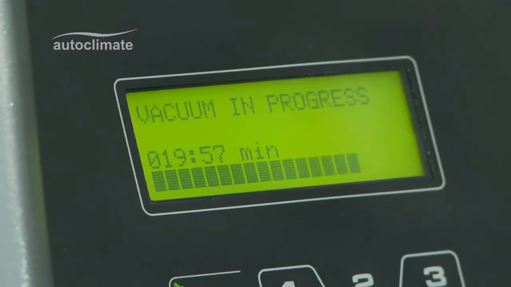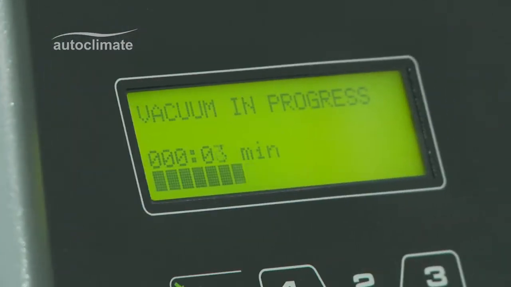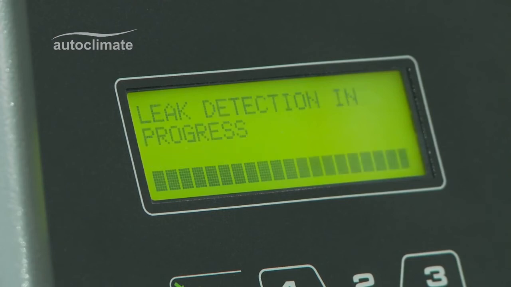When this process is finished, the machine vacuums the vehicle's AC system, and the display counts down from 20 minutes to 0. High and low side pressures fall to -1. When complete, the display shows leak detection in progress. This process takes around 5 minutes. If a leak is detected, the process will stop and a leak detected message displayed.